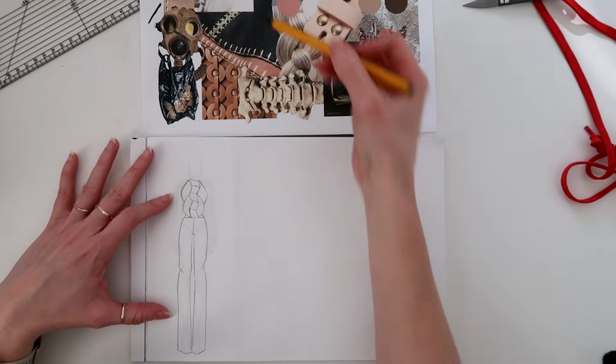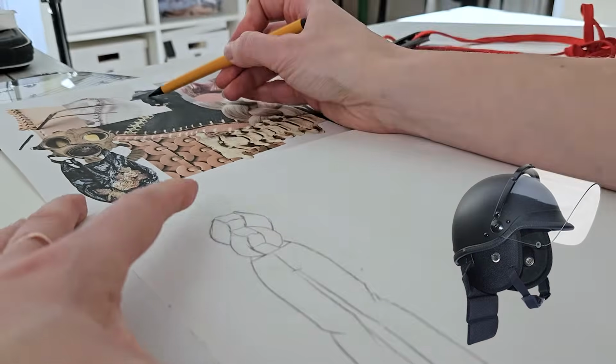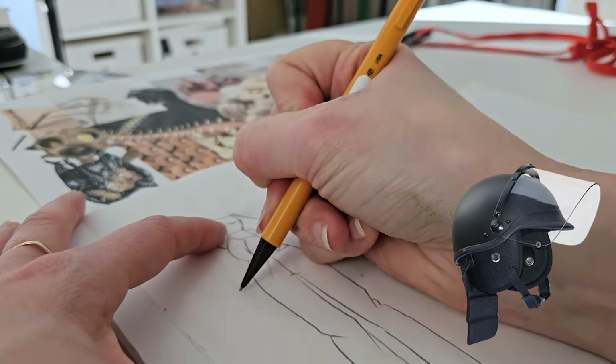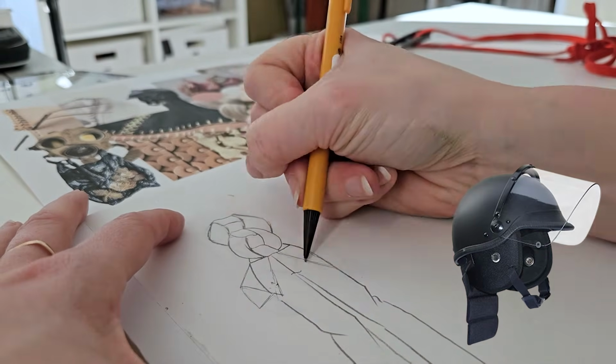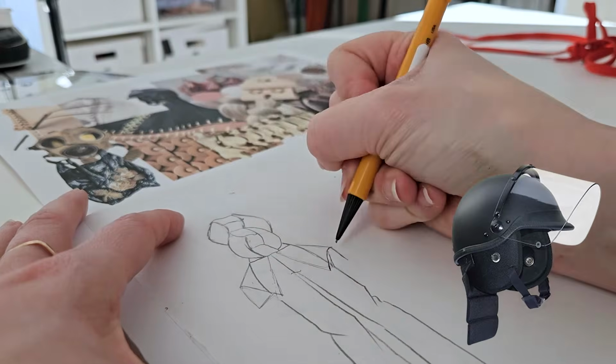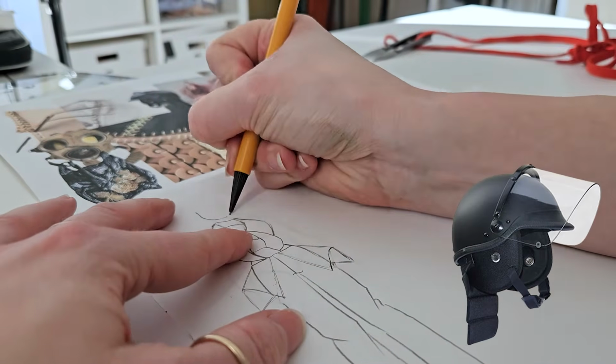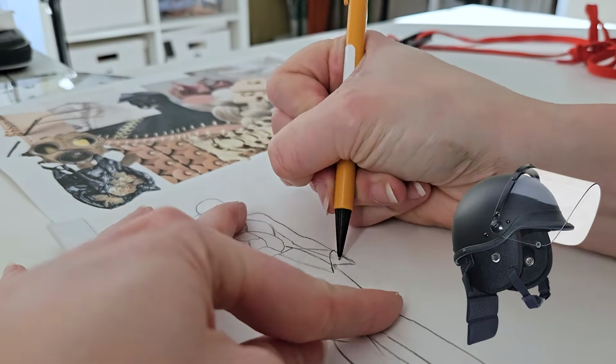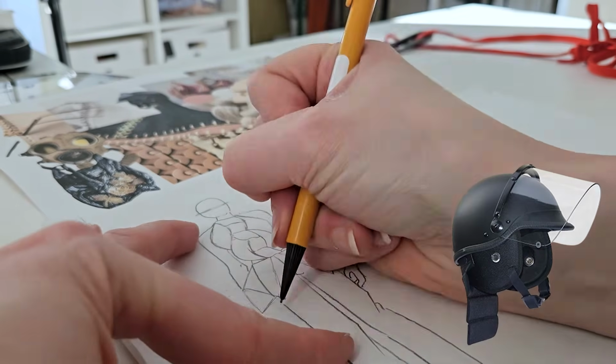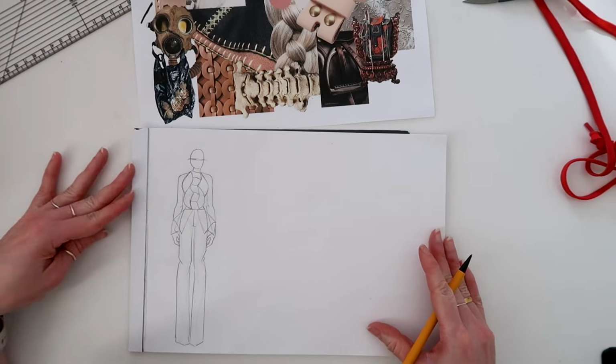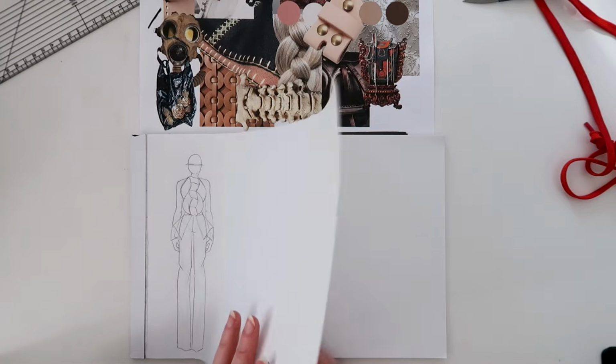I'm then going to take the visor and I'm going to do almost like a peplum overlayer on top of the trouser, but I want it to be quite translucent, just like the riot police helmet and the visor there. So I'm going to copy that shape. And this is design number 1. Let's move on. Let's select other elements from my mood board.